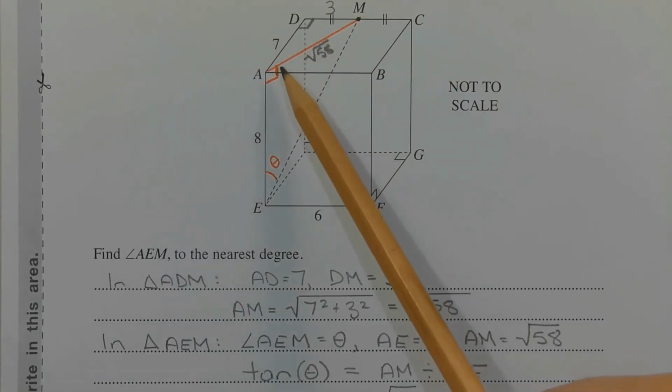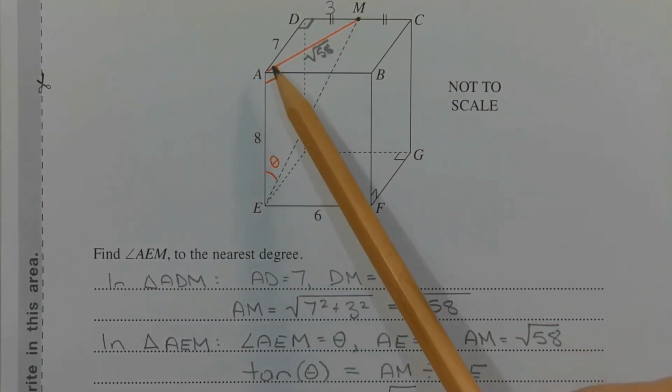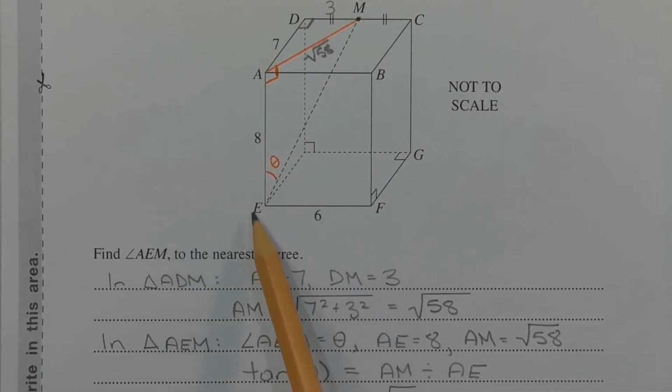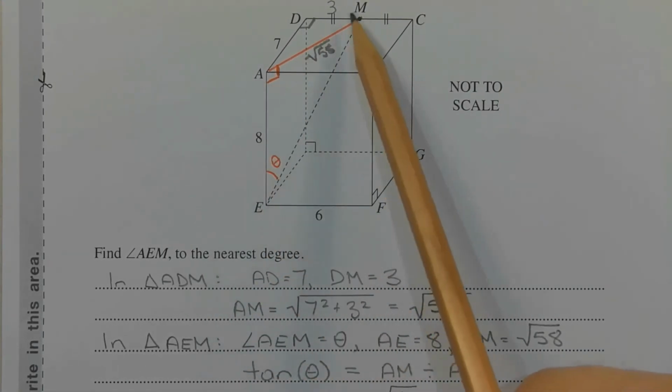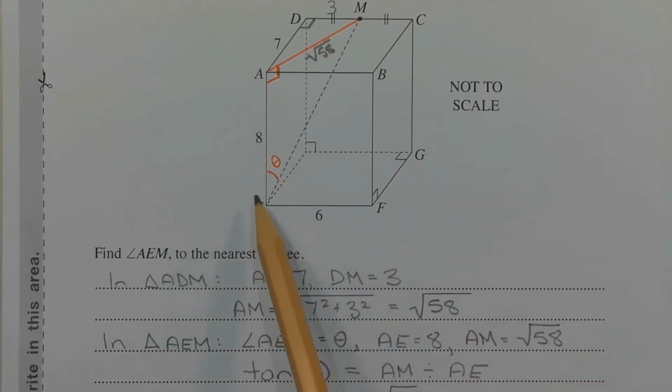Now that we have the length of AM and we have the length of AE, we have two known sides, we can then progress to find the size of angle theta using trigonometry. So relative to theta, AM is the opposite side, AE is the adjacent side, so we'll apply the tan ratio to find the size of angle theta.